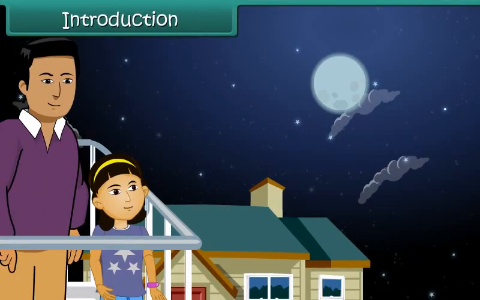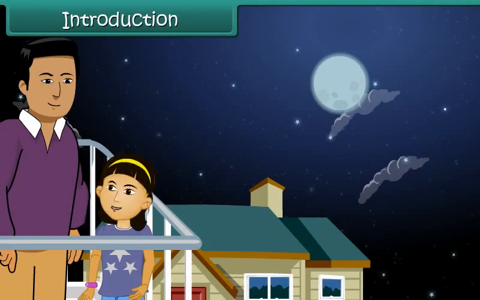Watching moon is a fun thing to do. I have one question, Papa. May I ask you? Sure, my dear. Why are we able to see moon from Earth and not other planets?